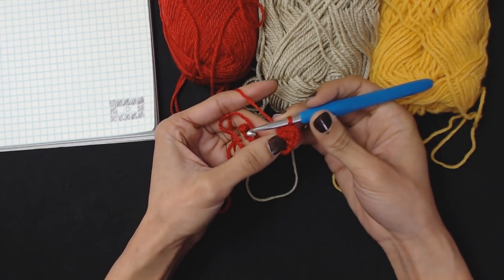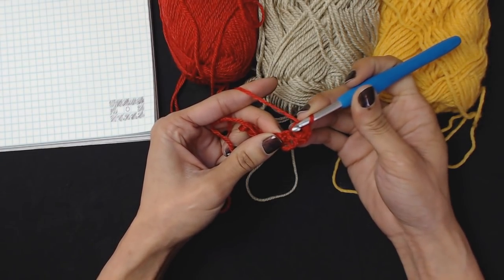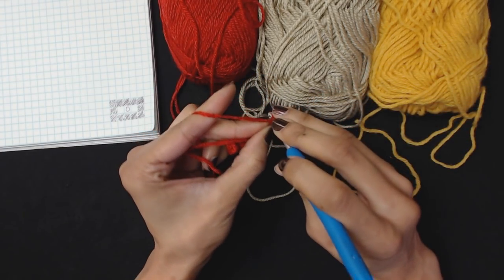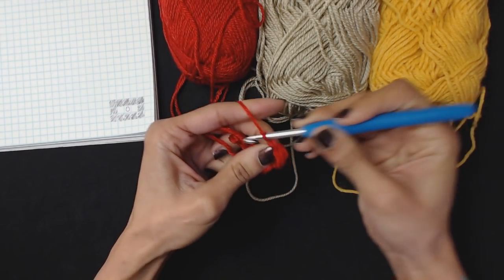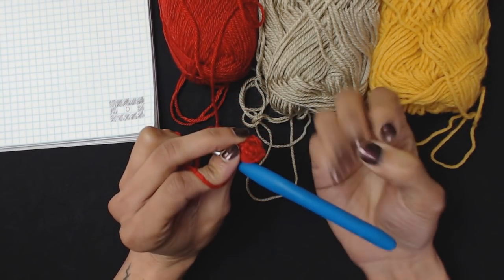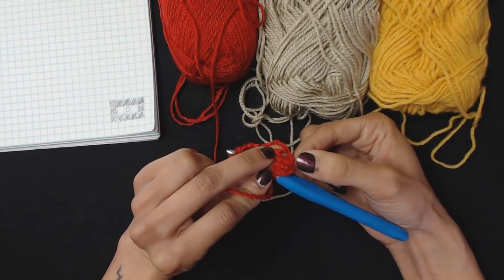However, you do need to complete that by doing a single crochet in the next stitch. So we'll do that now. Single crochet in the next stitch. And that is what makes your bobble pop out and makes it a cute little bubble. But there's that first bobble stitch.